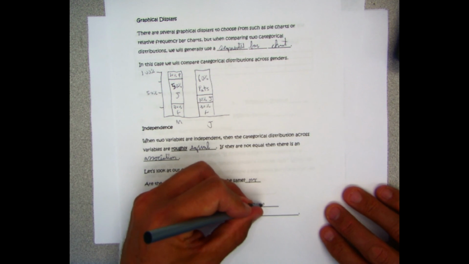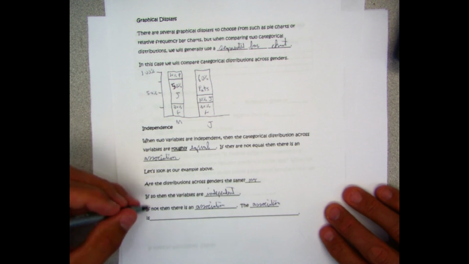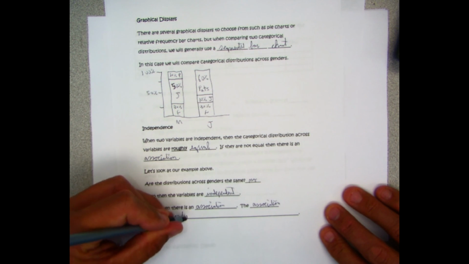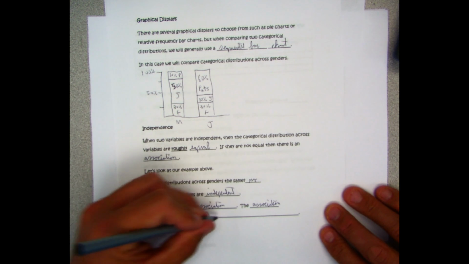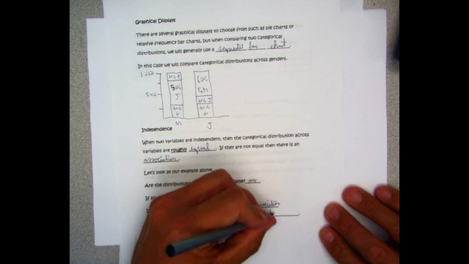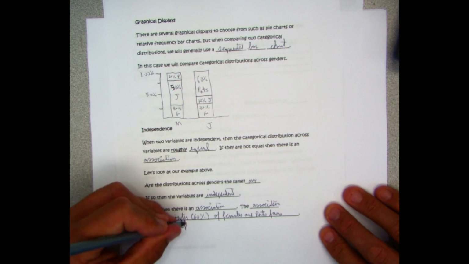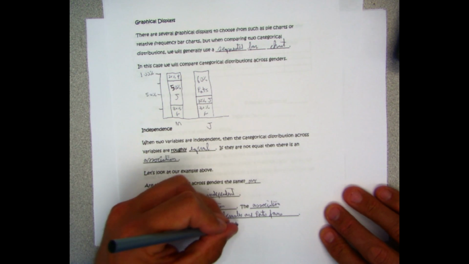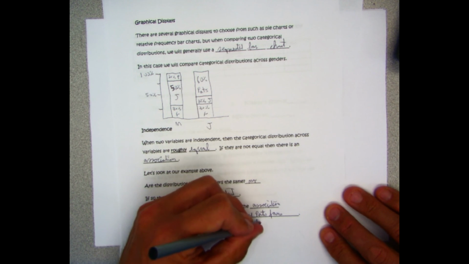The association in this case is the majority, 60% of females are Pats fans, while half of the males are Jets fans. So, males tend to like the Jets, and females tend to like the Patriots.